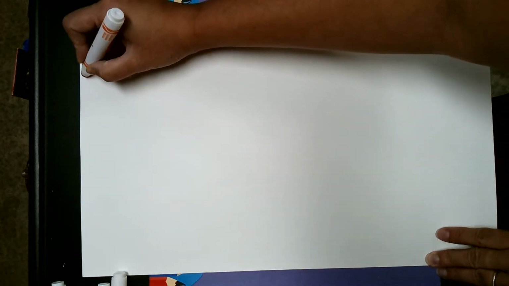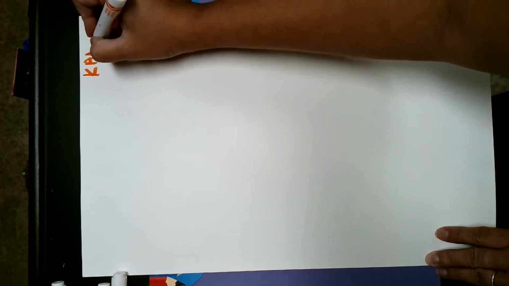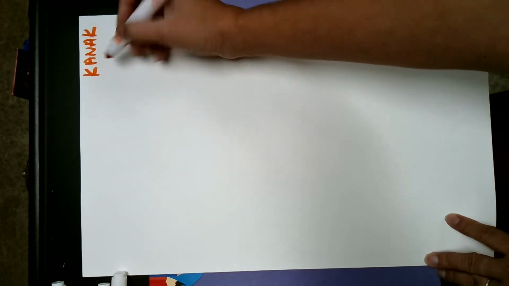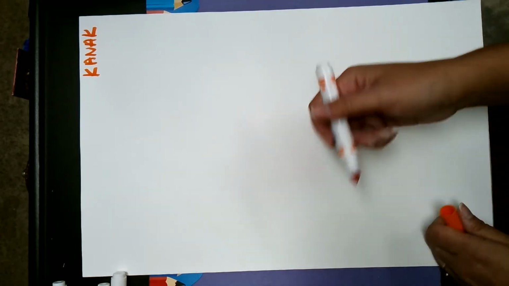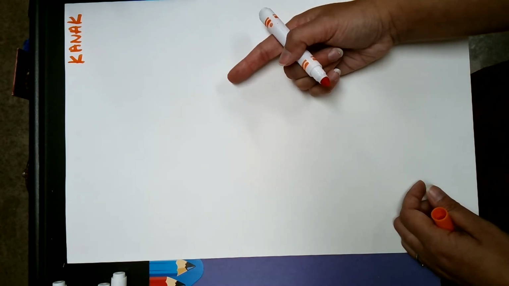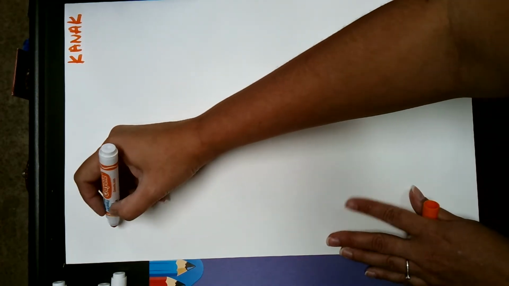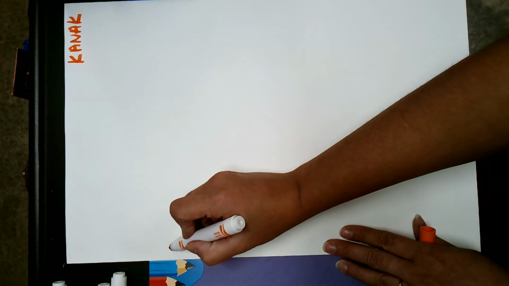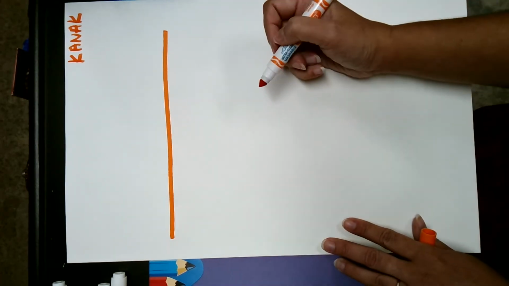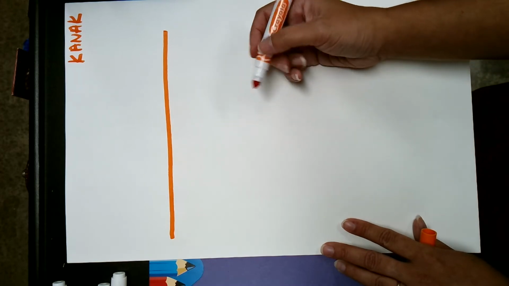Step one of all of our projects is to write your name somewhere clearly so your teacher or parent can see it. I wrote mine up at the top in all capital letters. The second step is to think of a line. I think I'll start with a horizontal line. That is a line that goes from side to side. I'm going to pick a spot on my paper to draw it.